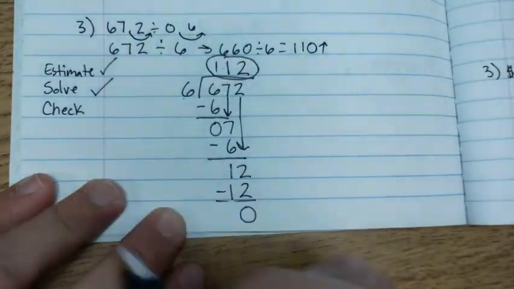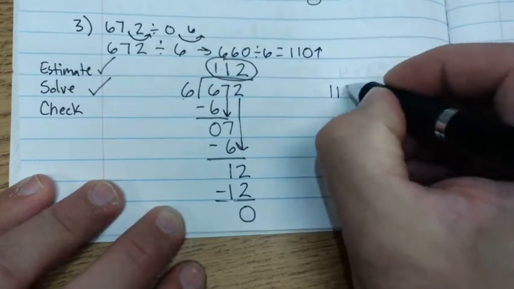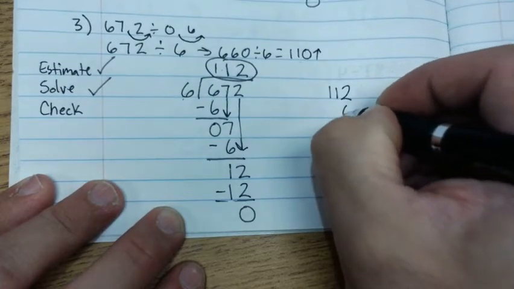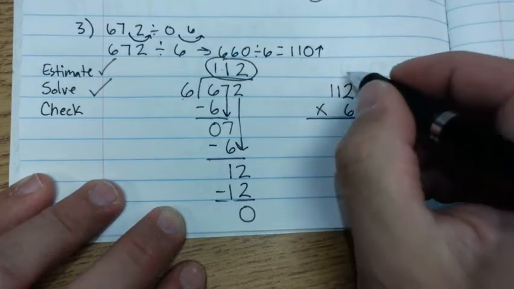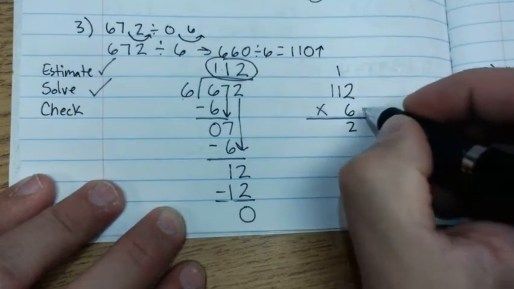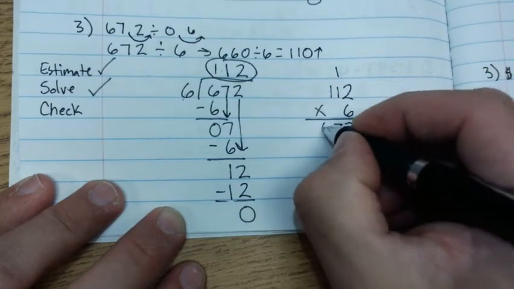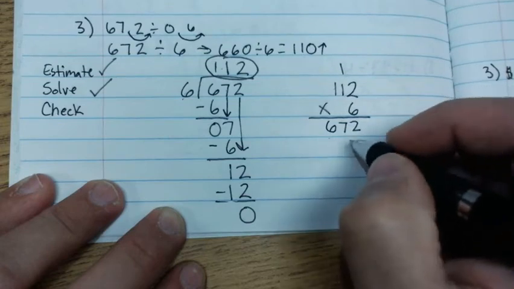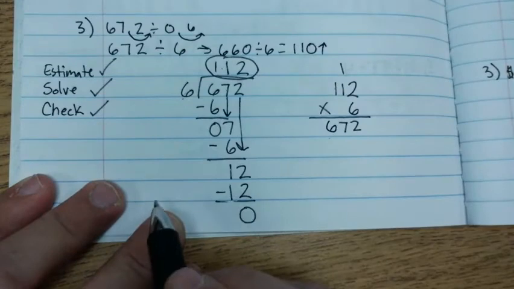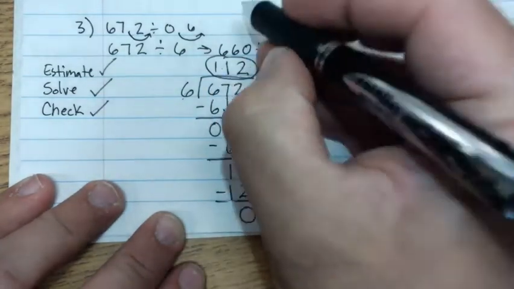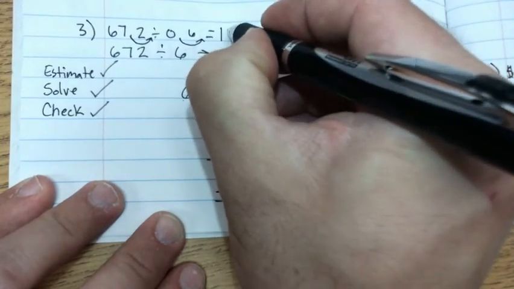Solving is done. Now let's check our work. Remember, it's the quotient multiplied by the divisor, and we should get our dividend. 6 times 2 is 12. 6 times 1 is 6, plus 1 is 7. 6 times 1 is 6. We get 672. We've checked our work. They match. Our answer is correct. 67 2/10 divided by 6/10 equals 112.